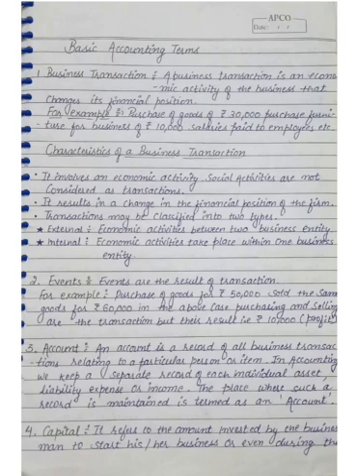Now we will discuss the characteristics of a business transaction. Our first characteristic is that it involves an economic activity, as social activities such as giving old books for charity are not considered transactions. Second, it results in a change in the financial position of the firm. Transactions may be classified into two types. First is economic activity between two business entities. Second is economic activity taking place within one business entity, such as depreciation charged.